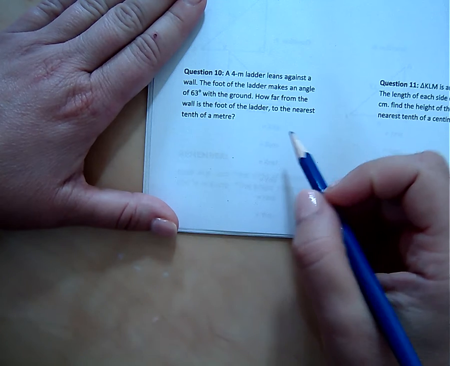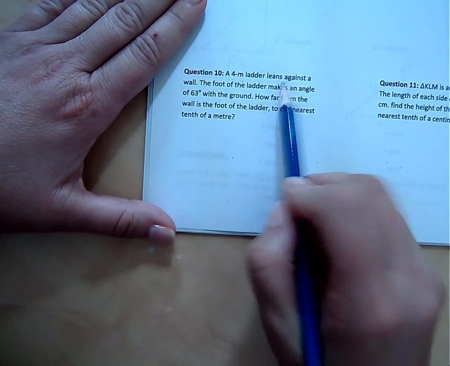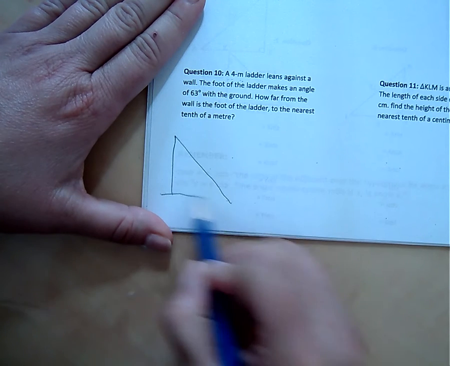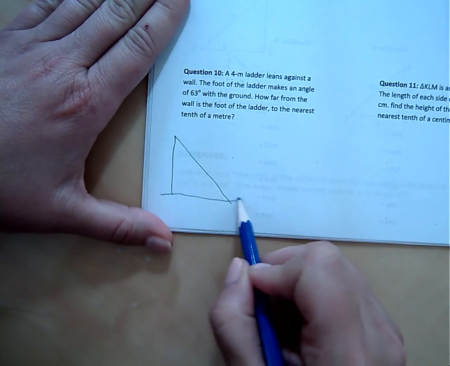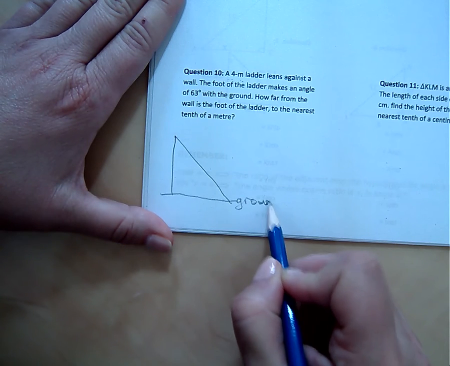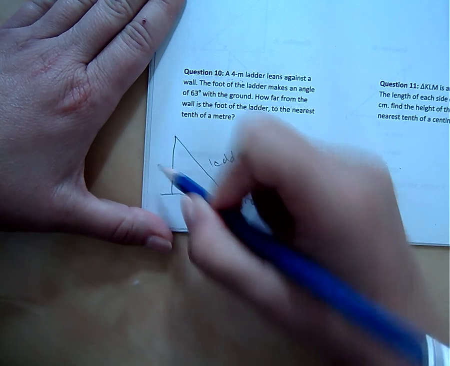Okay, let's take a look at doing some right angle triangle trigonometry word problems. So we have here a ladder, a 4-meter ladder leans against a wall. Here's the wall, here's the ladder, here's the ground, right? Ground, ladder, and wall.